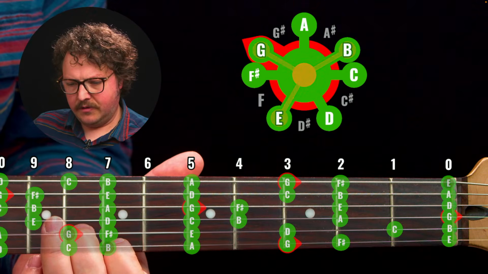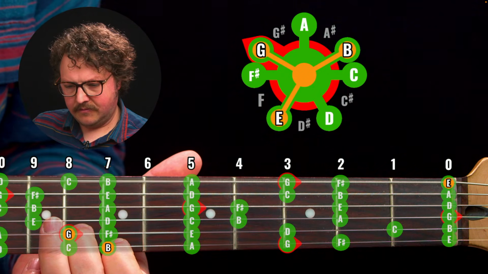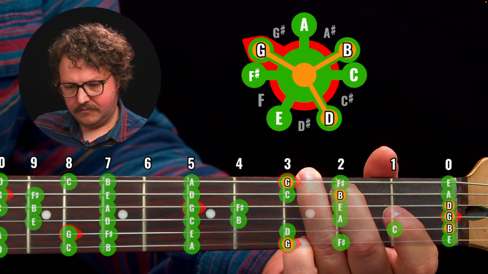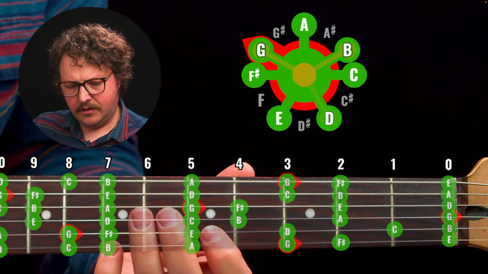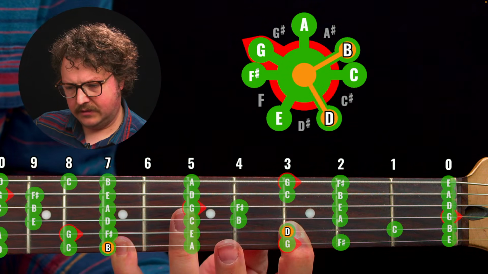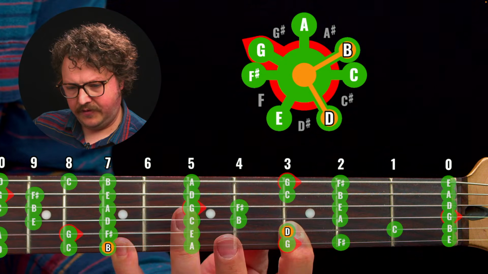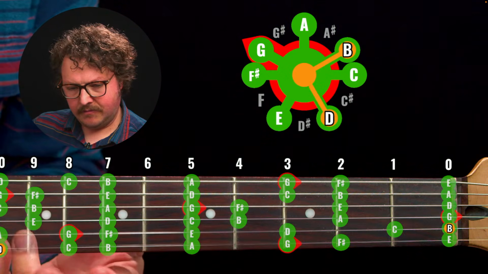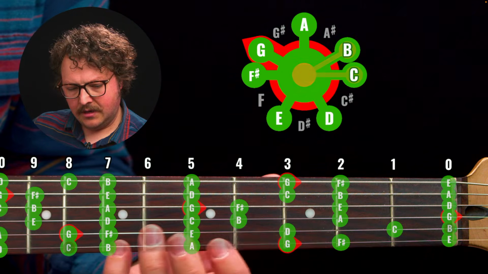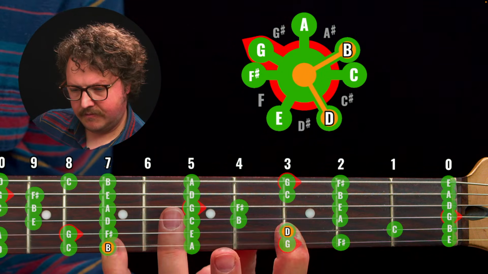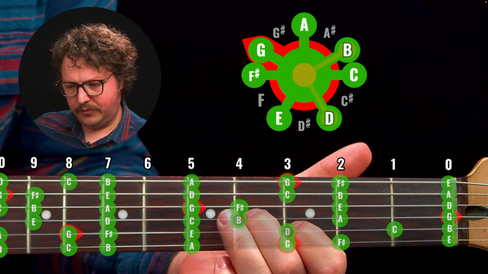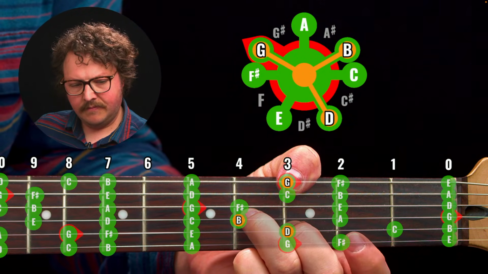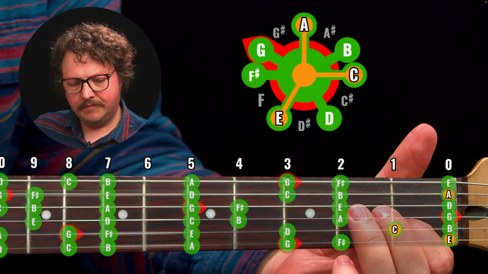And what do I do for the G? We've got G, B, and D. Could I go, that's a little weird to play, but I need to figure out a way to play a D and a B together. And I guess I could play a D and a B right here. So I've got A, C, E.